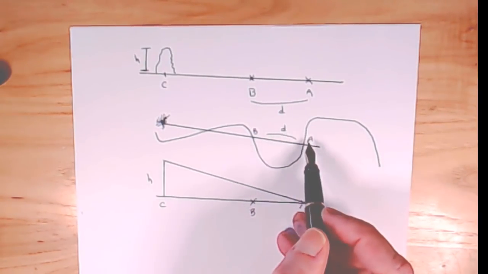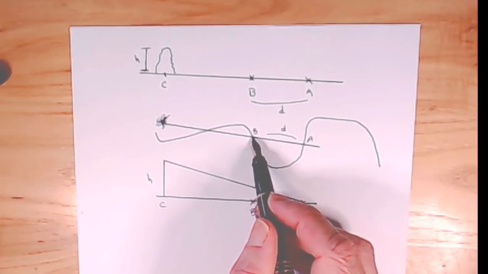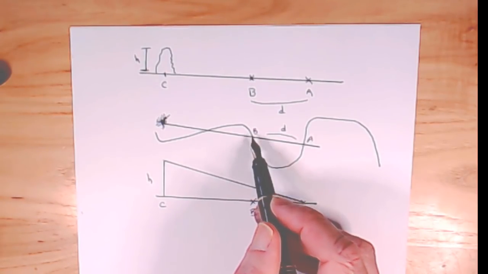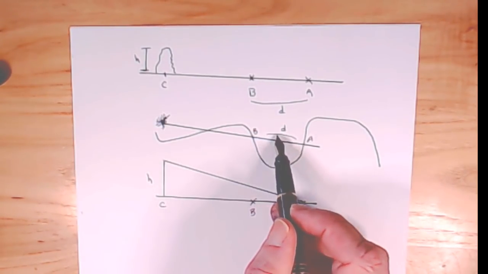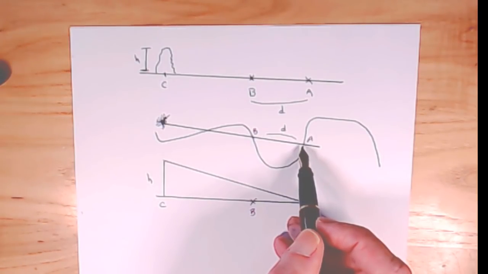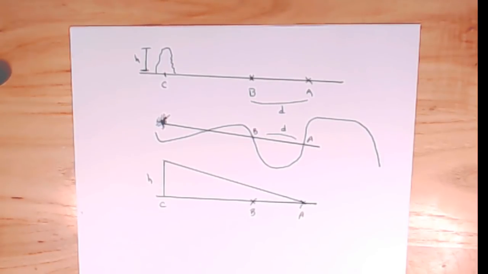Now we've got 2 points, point A and point B, that are right on the lake shore, so that we know that they are at the same level as the base of the mountain. And we know the distance between those 2 points because we can measure it very easily. So let's see how we can use that to determine the height of the mountain.